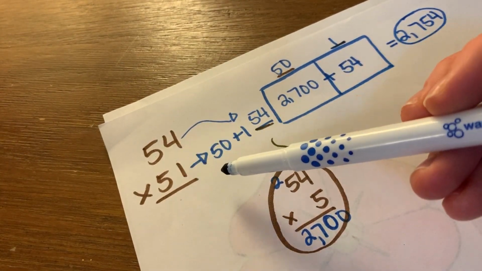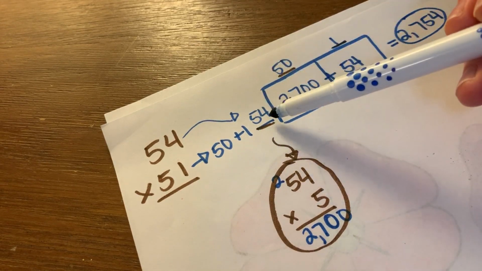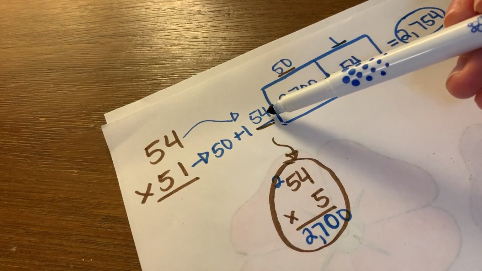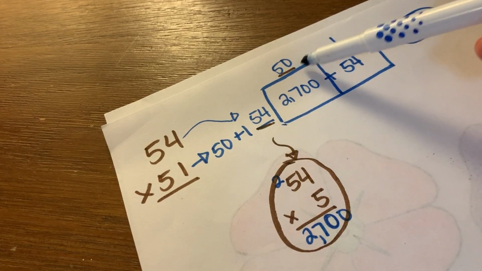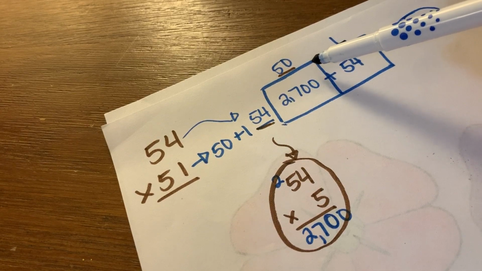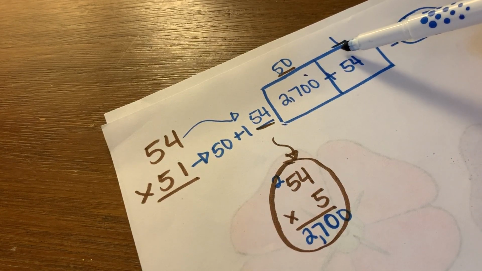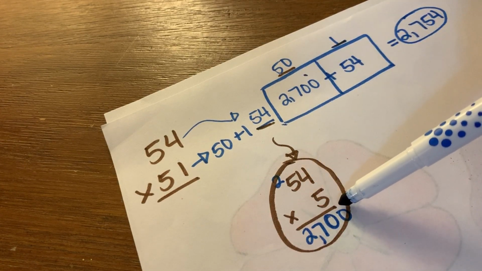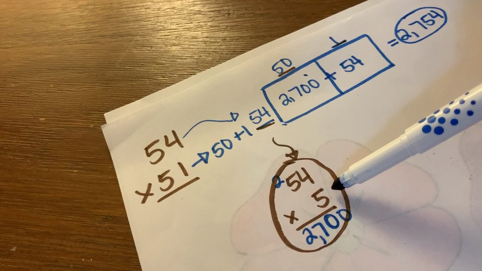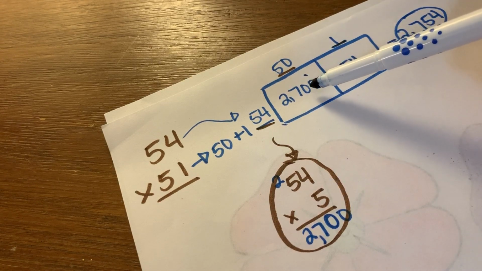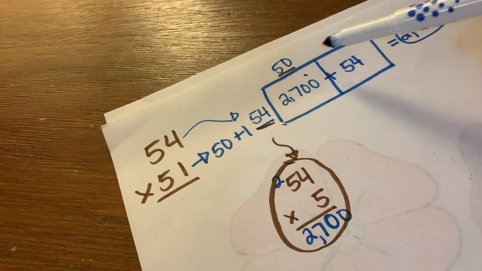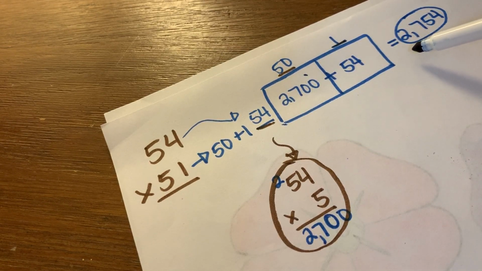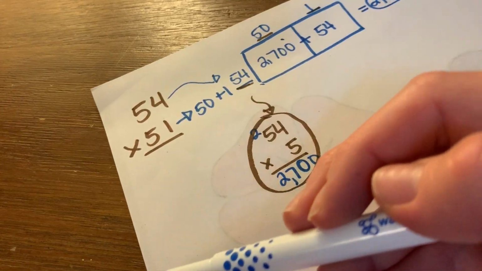Okay? So I'm going to go through what I did one more time. I took one of my numbers and I put it in expanded form. I drew an area model with 2 boxes. The 54 went here, and then the 50, which I put in expanded form, the 50 went here and the 1 went here. Then I multiplied the 54 times 50 using my preferred method for 2x1 multiplication. And then I put that answer in this box. Then I did 54 times 1 and got 54, and I added the two numbers together to get my final answer. Okay?